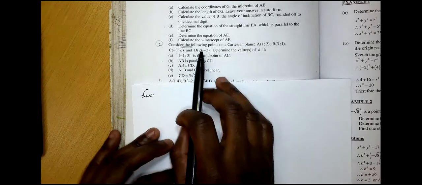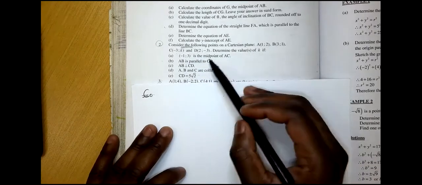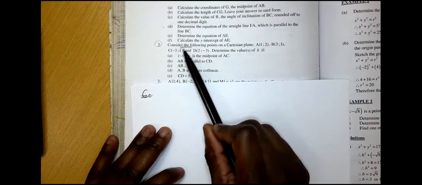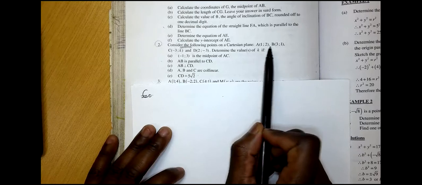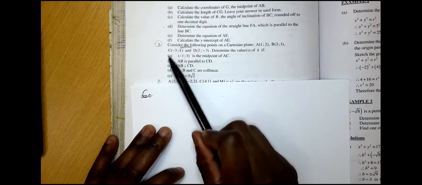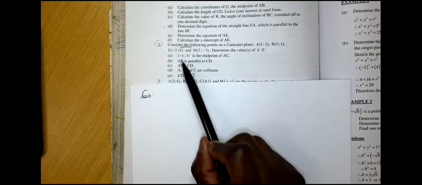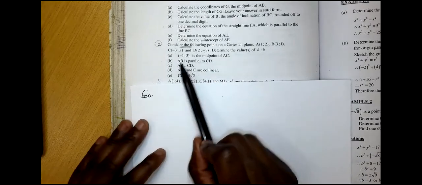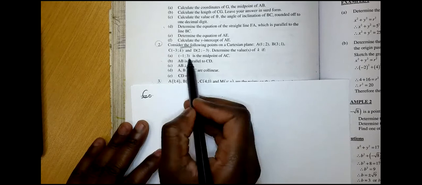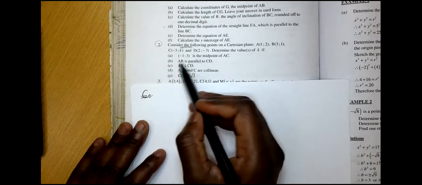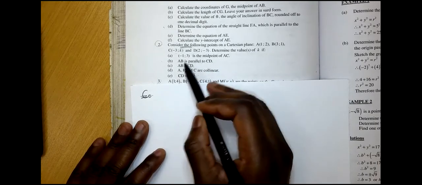All right. Now I think we did this question in our previous lecture. So here is the question: consider the following points on a Cartesian plane: A(1, 2), B(3, 1), C(-3, K), D(2, -3). Determine the values of K if. We're going to do this part here because we did the first part, the midpoint. You must check the first lesson.